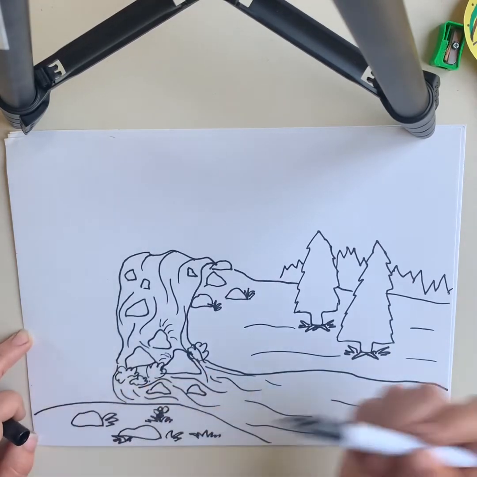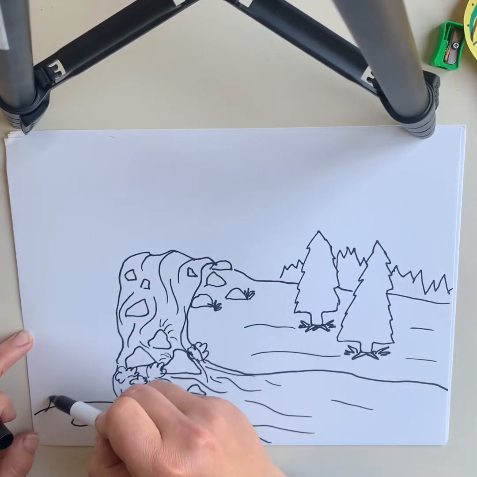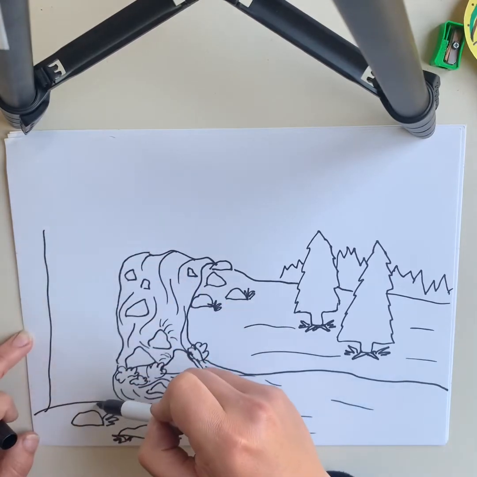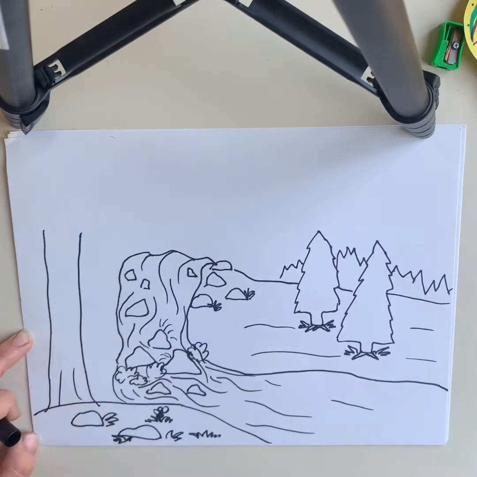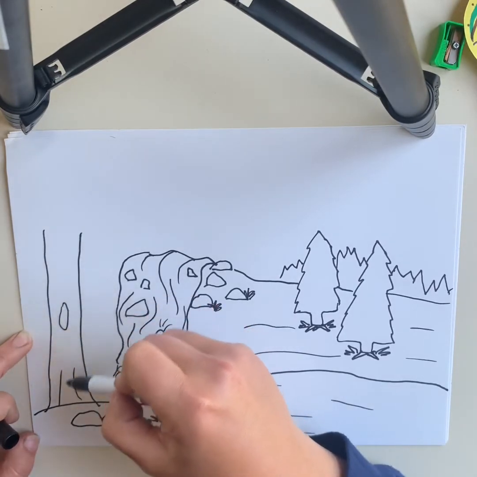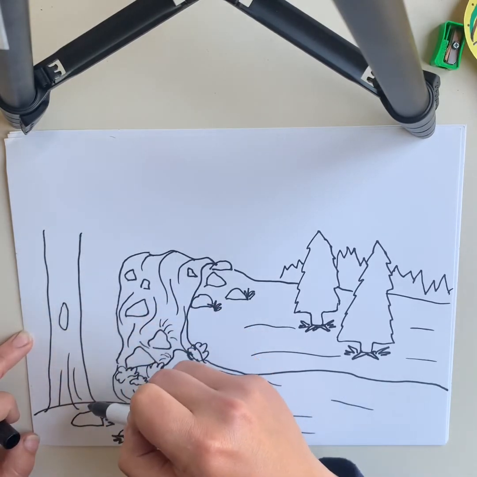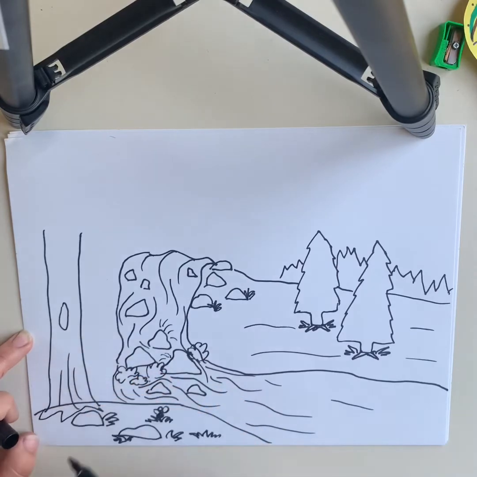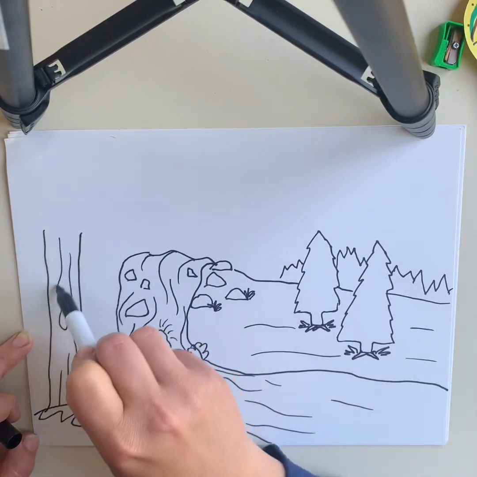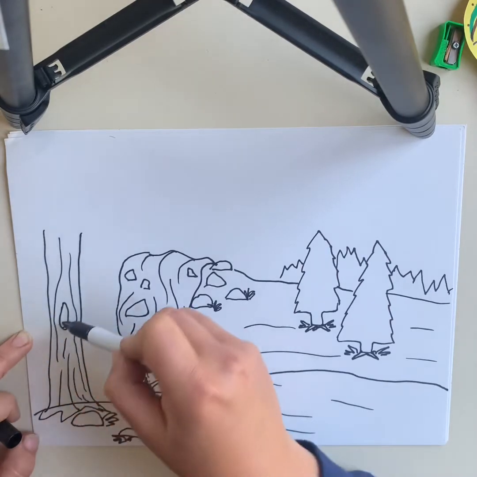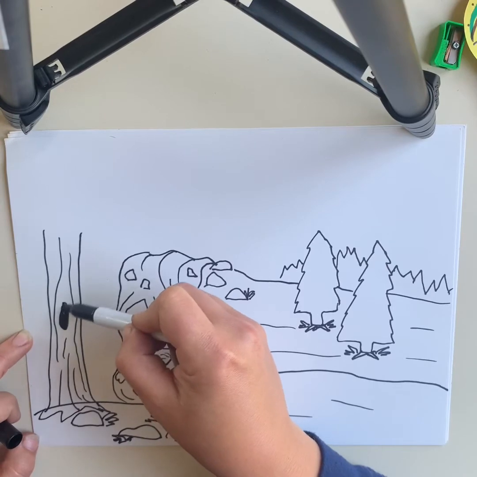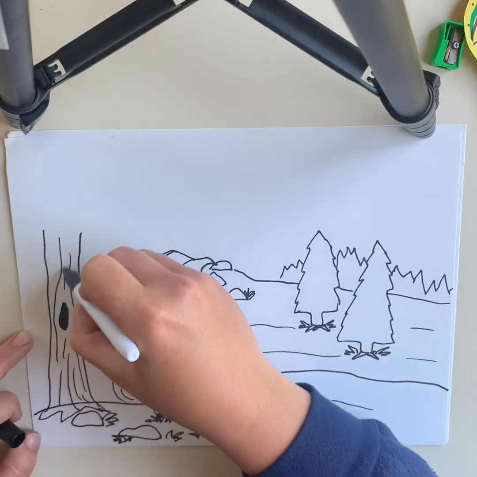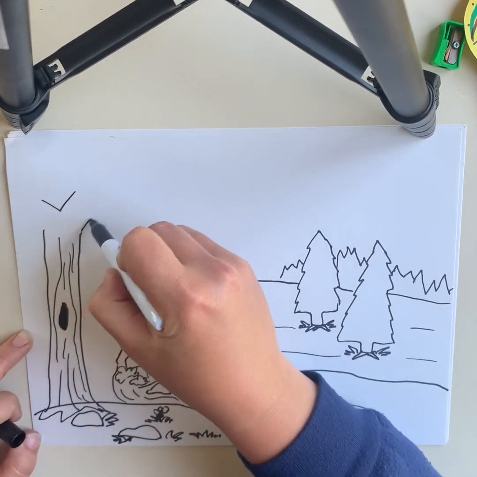And then over here, I'm gonna draw a huge tree in my foreground. And the tree isn't taller than the waterfall. The tree is in front of the waterfall, so it's bigger. It's all the way over here in my foreground on this little mound of dirt. So there's the bark on my tree. This is gonna be a hole. I bet a squirrel or an owl lives in there. And then here's where the top of my tree is.